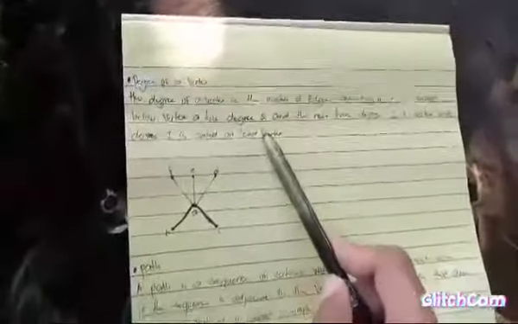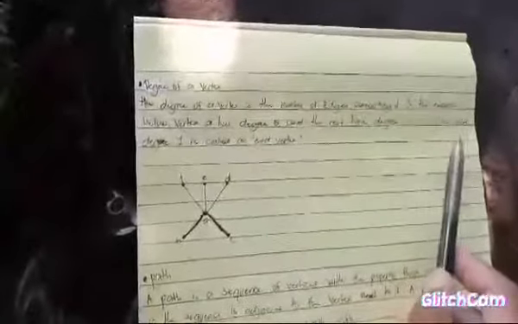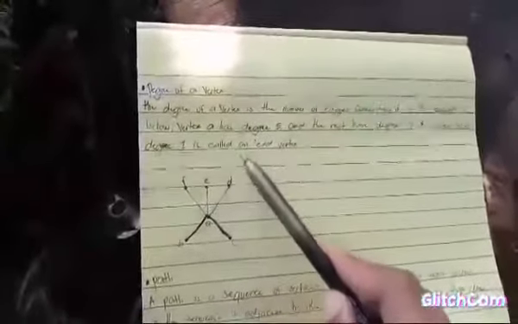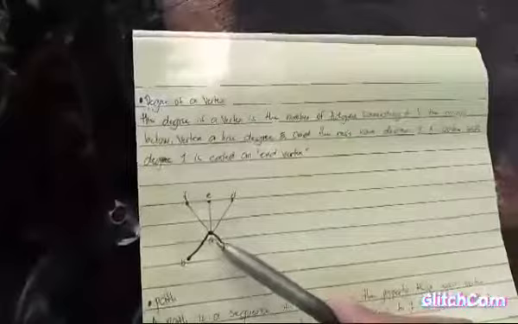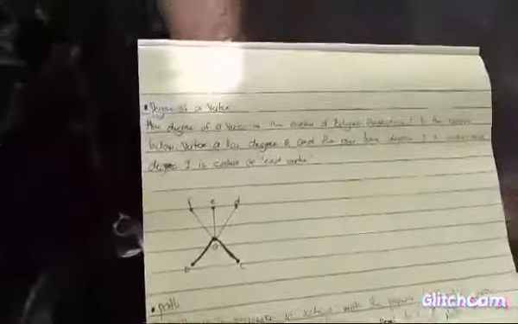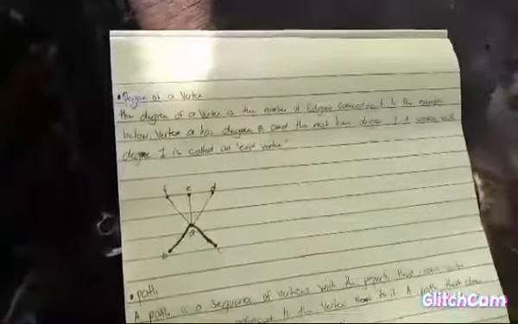The next is degree of a vertex. The degree of a vertex is the number of edges connecting it. In the example below, vertex A has degree 5, and the rest have degree 1. A vertex with degree 1 is called an end vertex. So this is the example: A has degree 5, and the rest have degree 1.